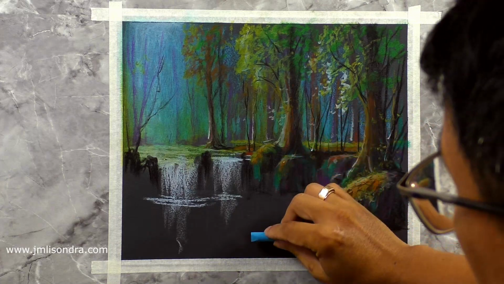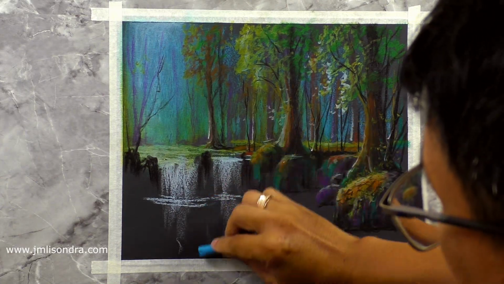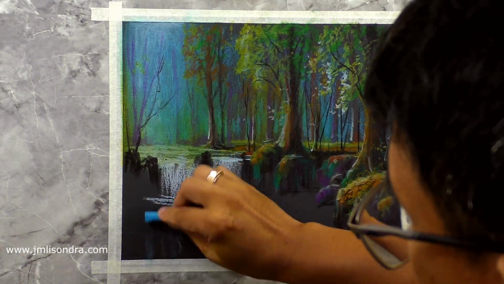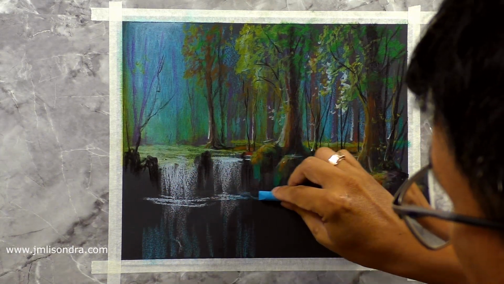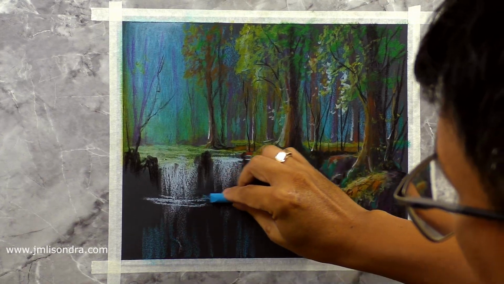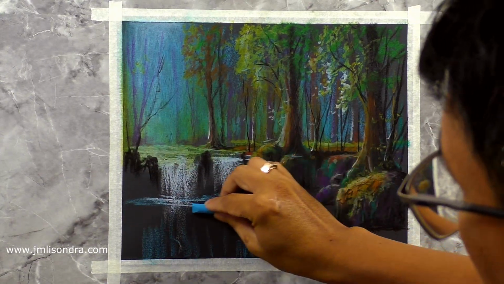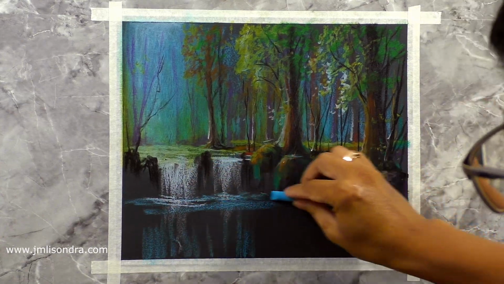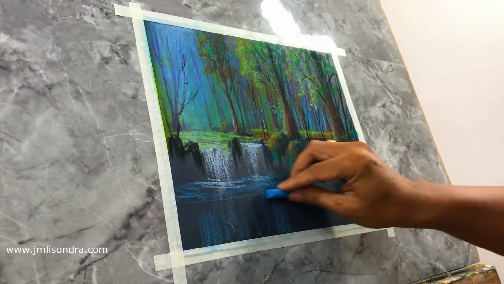this blue to create a bit of reflections. Just do like that. Some water disturbance or water waves using this light blue.